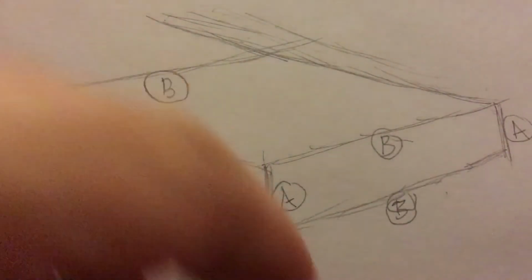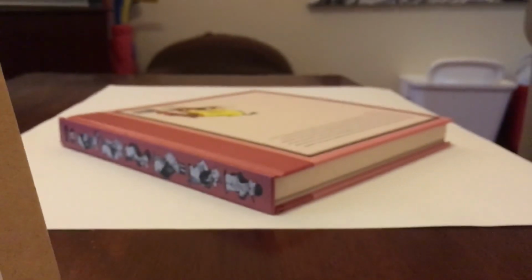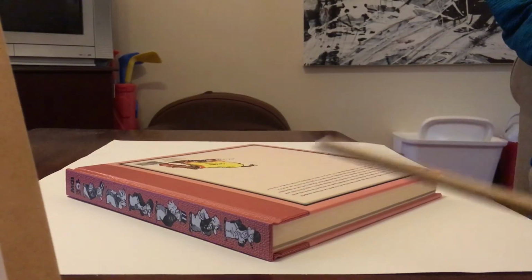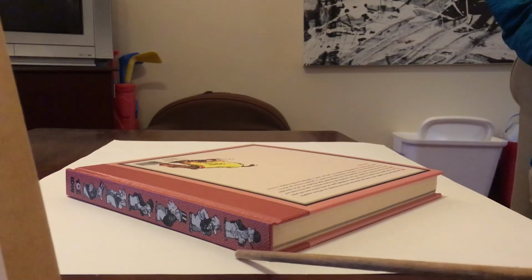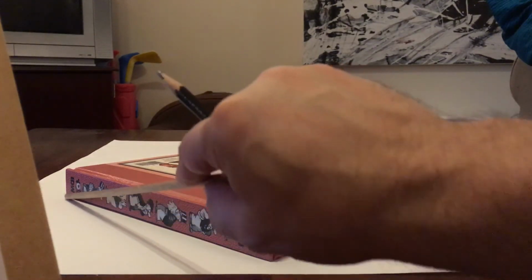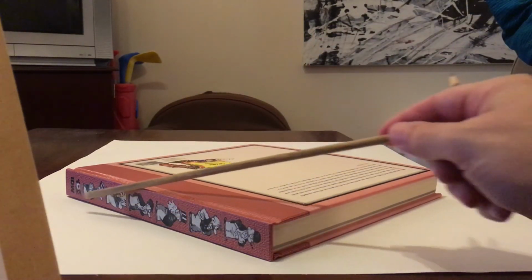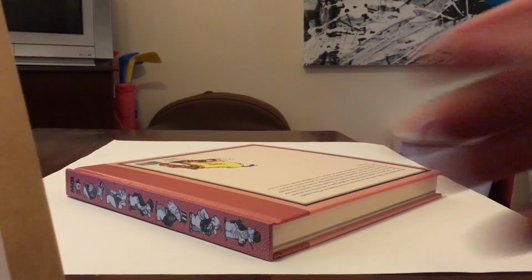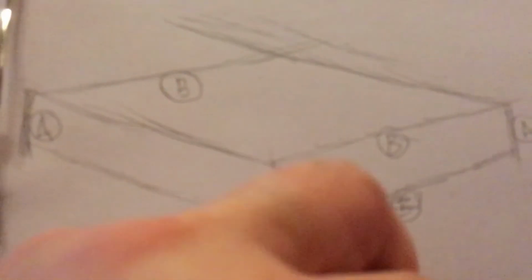B. Now, you've probably guessed, as you're drawing along, please be drawing along. Come on, focus. There we go. These next lines will also be parallel. On the bottom right here, on the top right here, and on the back right here. So let's mark those as C, okay?